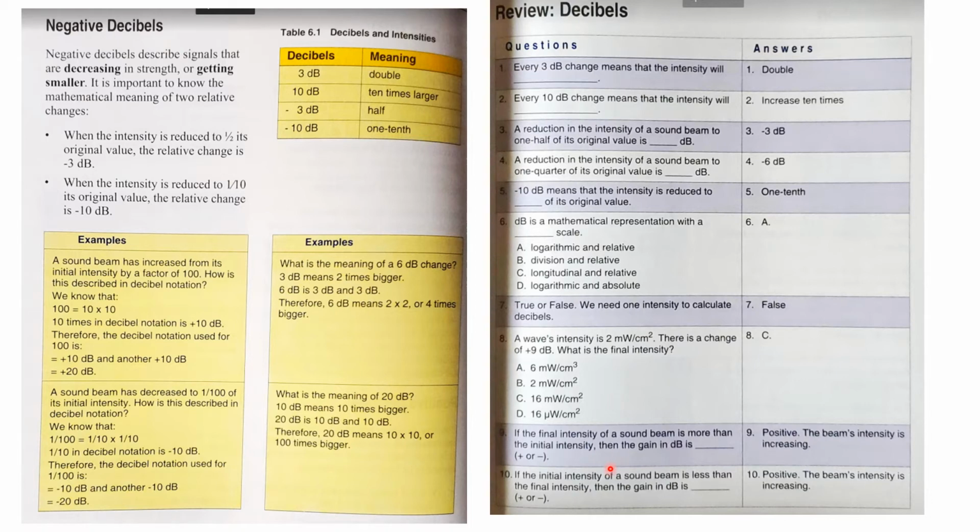If the final intensity of a sound beam is more than the initial intensity, then the gain in dB is, and you're supposed to pick plus or minus. That's plus because it was increased. If the initial intensity of a sound beam is less than the final intensity, the gain in dB is positive because it also is increasing.